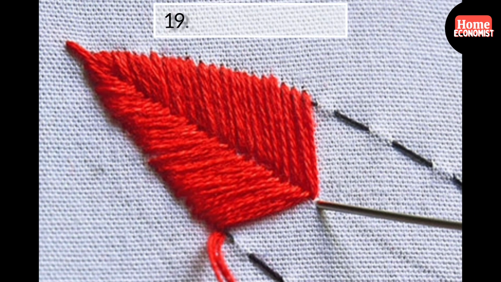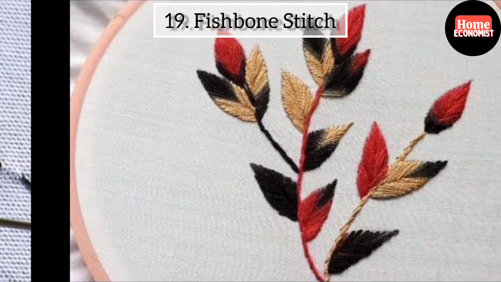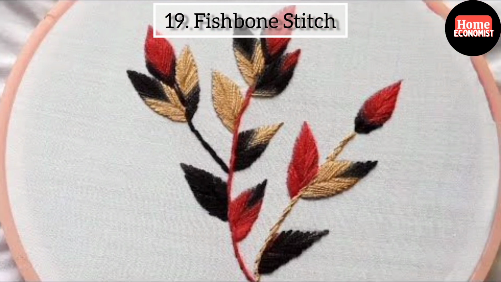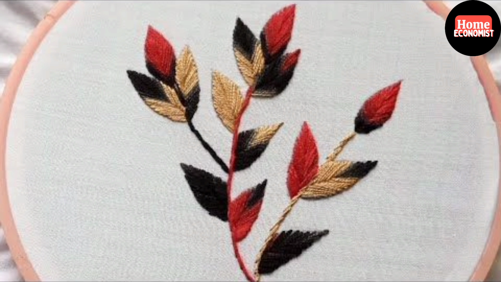Fishbone stitch is not usually used to sew fish, but rather to create padded leaves with an interesting crossover effect in the center. The leaves can be pointed or rounded at the ends, making them versatile in sewing embroidery leaves.